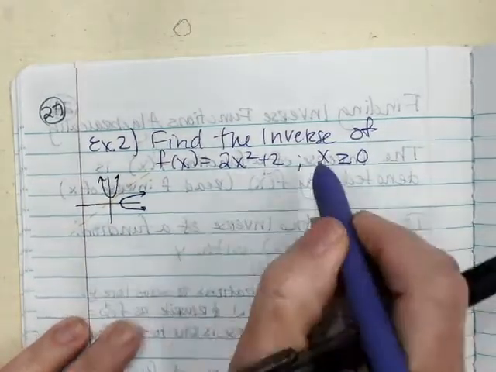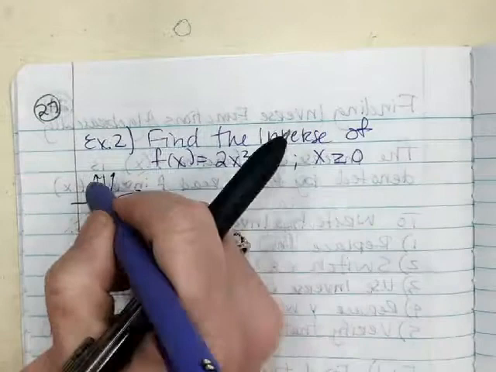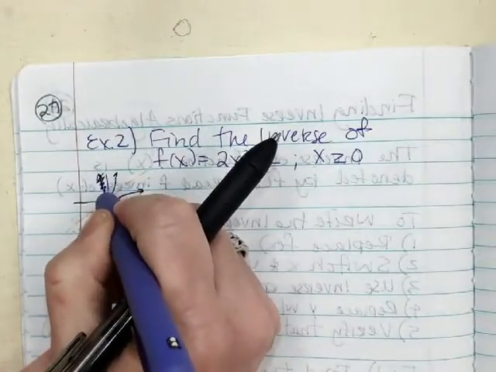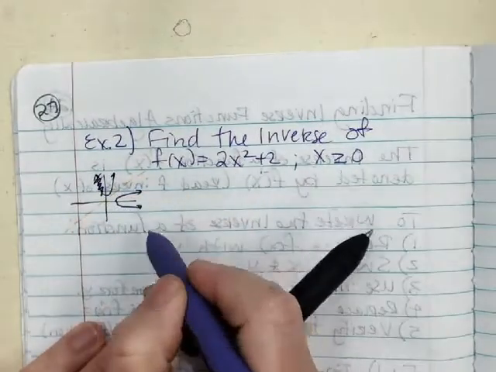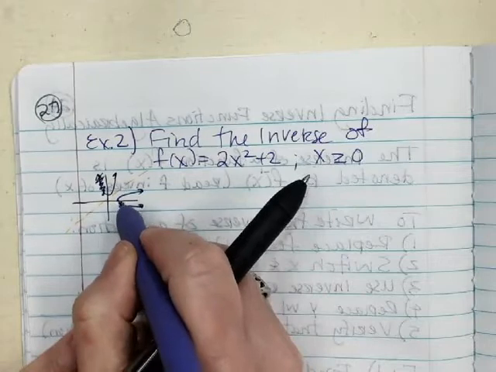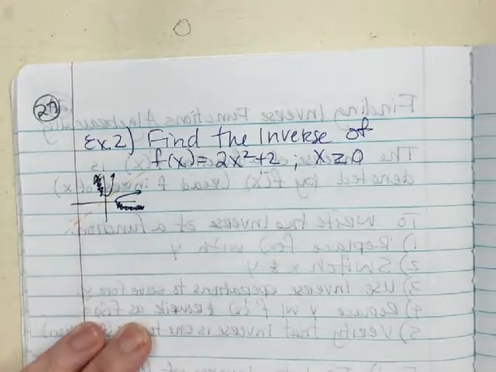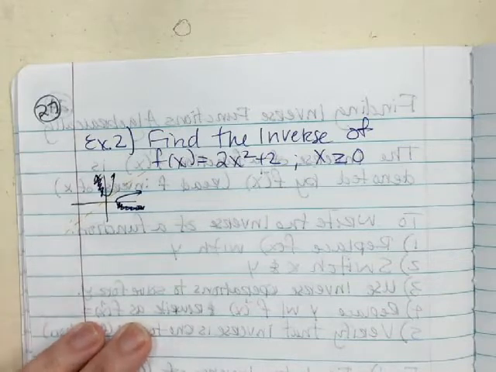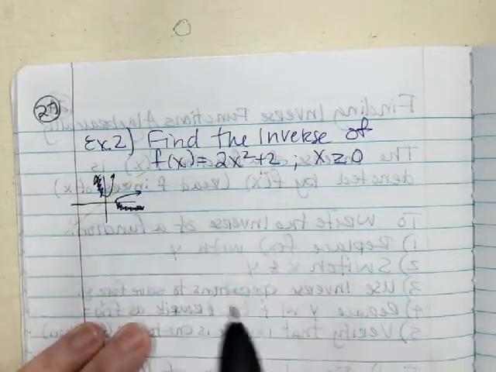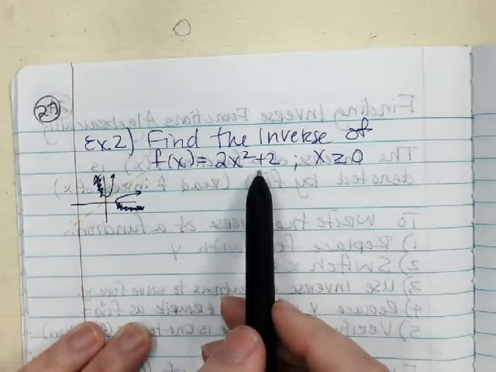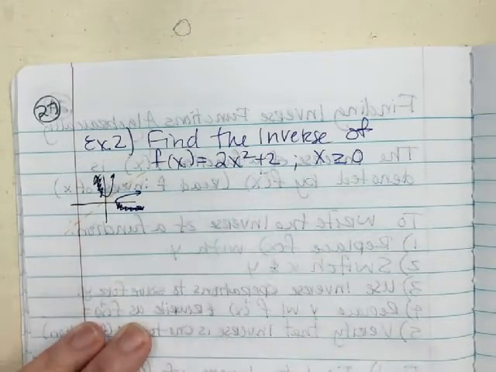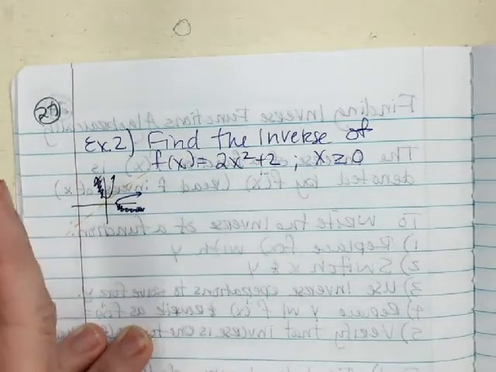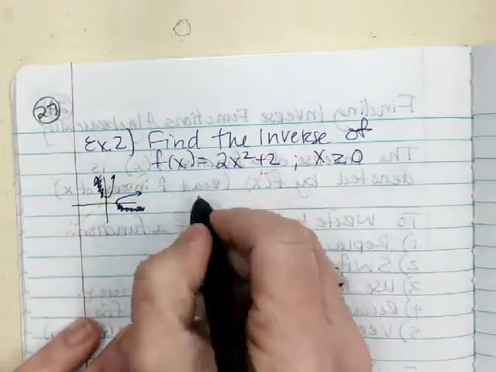I'm going to have something that looks like this. And so this domain restriction cuts off this part of the original function, which means it's going to cut off this part of the inverse, and that's what gives me my function right here. So when we do this one, we've got to figure out what that's going to look like. Okay, so my inverse is going to look like this.